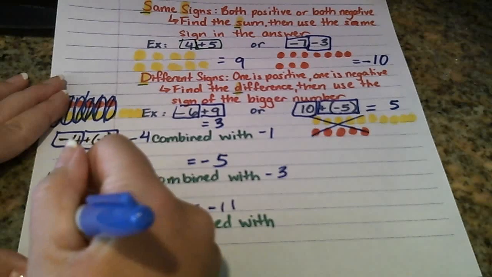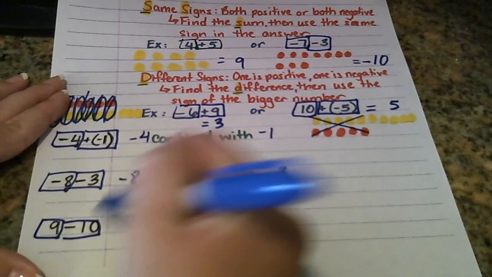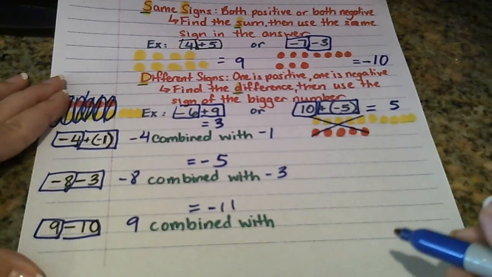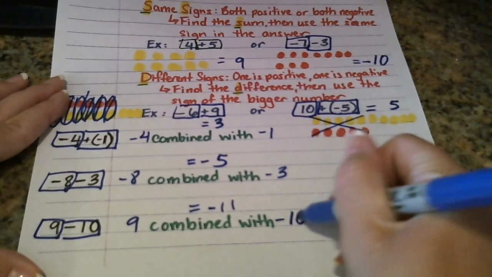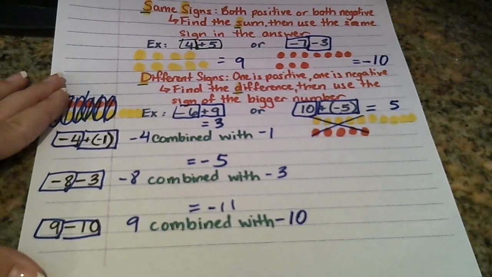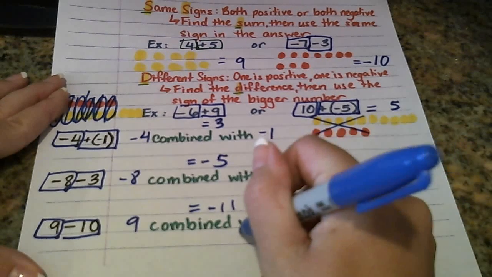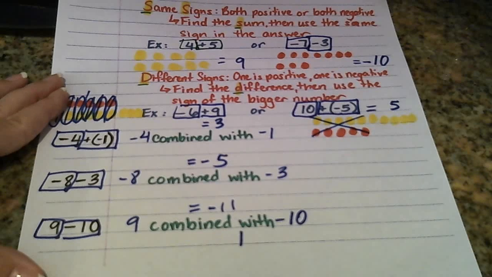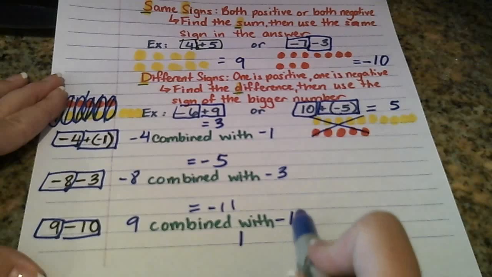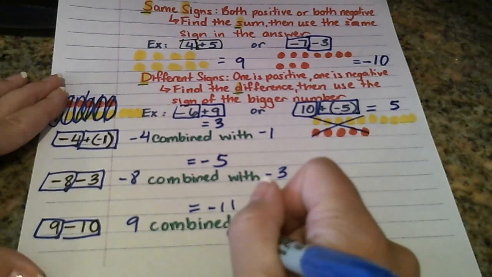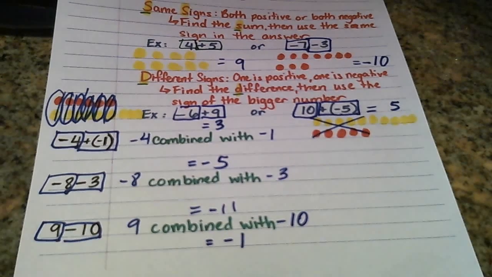Now here's an example where we've got different signs. We've got a positive 9 combined with a negative 10. If we've got different signs, you're going to take the difference between the two numbers. The difference between 9 and 10 is 1, and then you're going to use the sign of the bigger number. 10 is bigger than 9, so I'm going to use the sign of the 10, which is a negative. So positive 9 combined with a negative 10 should equal a negative 1.